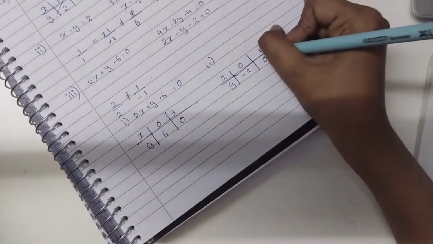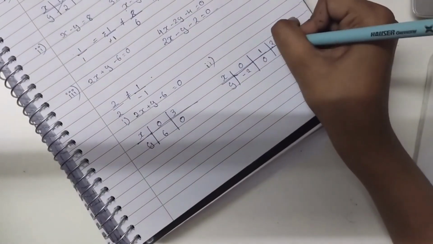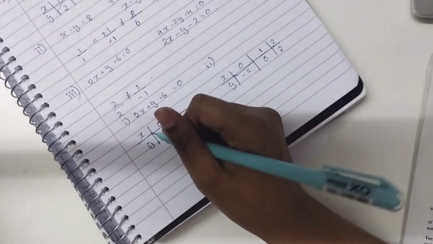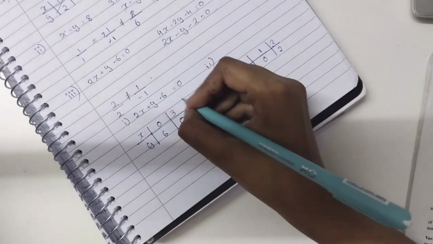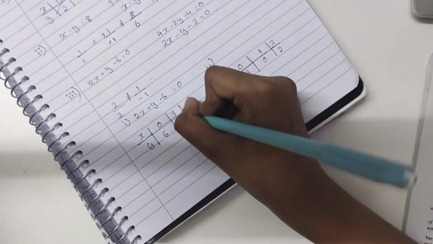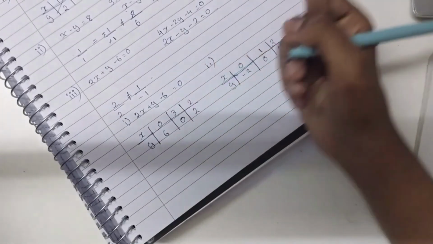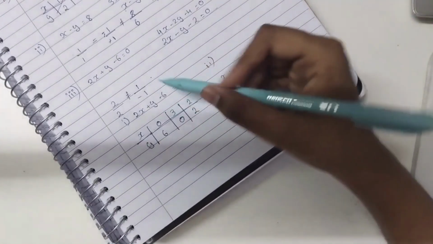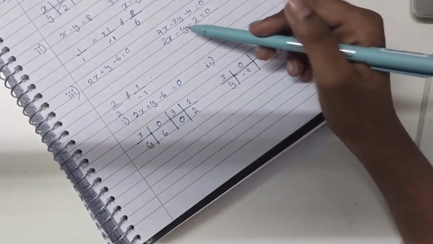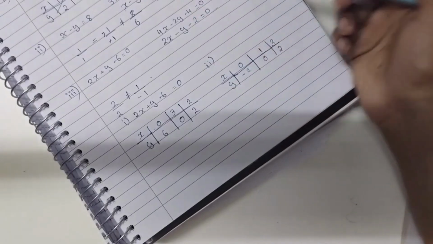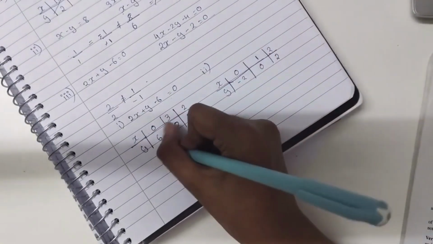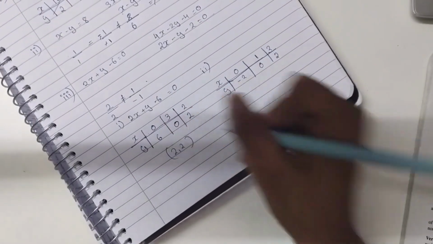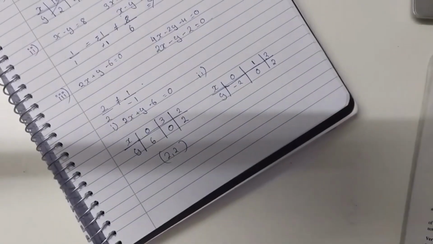If we take the value of x as 2, then we'll get the value of y as 2. Similarly, in this equation, the first one, 2x plus y minus 6 is equal to 0, if we take the value of x as 2, then the value of y will also be 2. So 2, 2 is the intersecting point between the lines of 2x plus y minus 6 and 4x minus 2y minus 4. So that means 2, 2 would be the solution for equation 3.